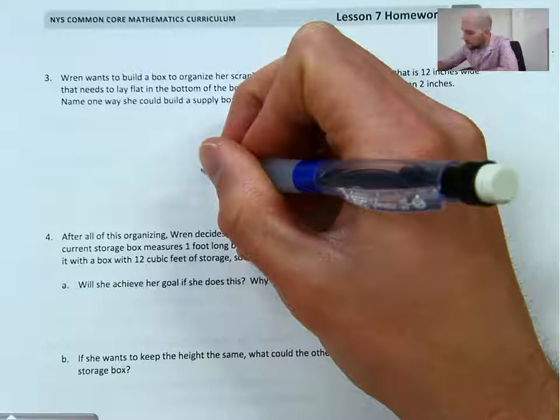So we have 12 times whatever this number will be here. So we'll do 72 divided by 12. Well, we have 12 times 5 will give us 60. And then another 12 would be 72. So we can find it that way.